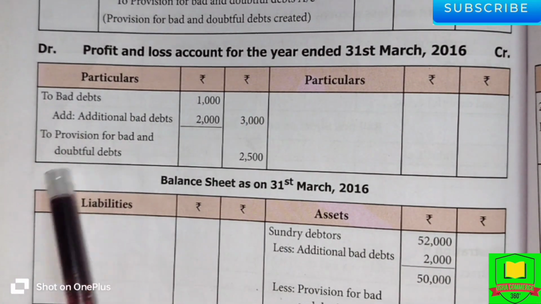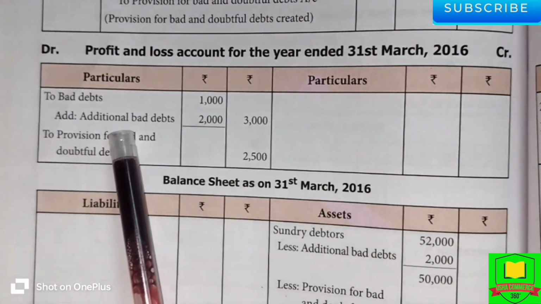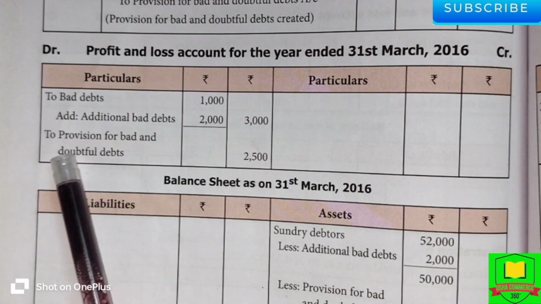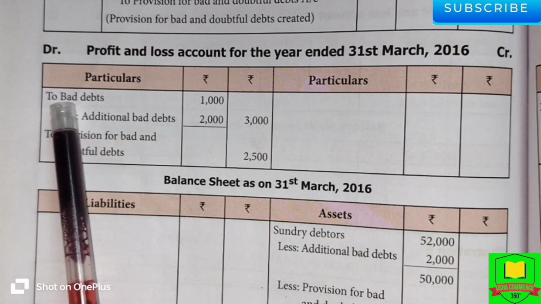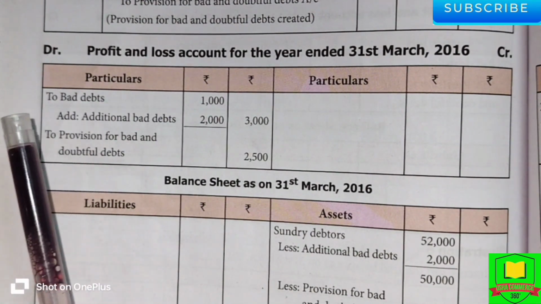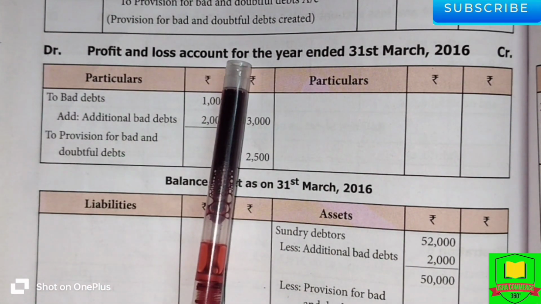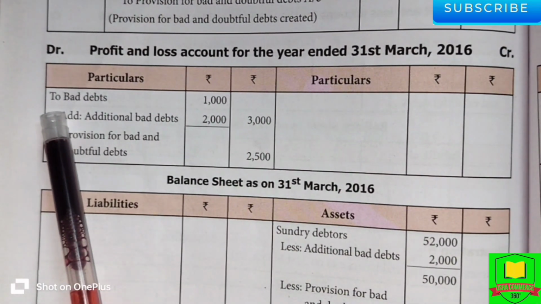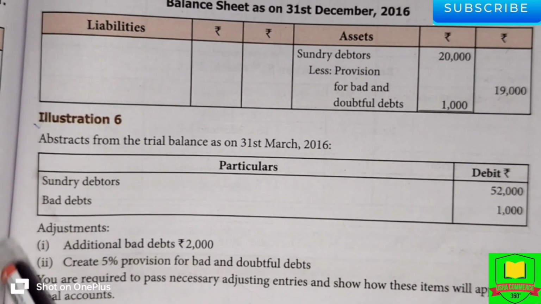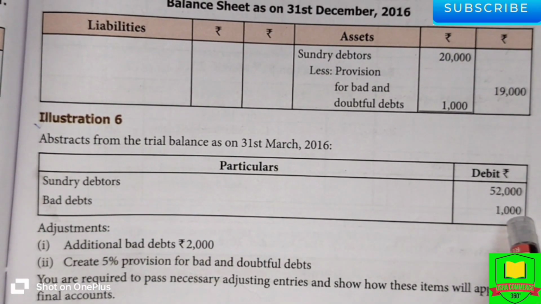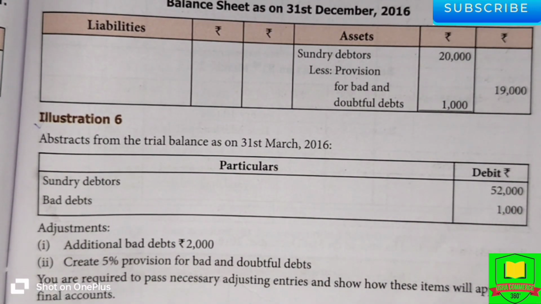Additional bad debts and provision for bad and doubtful debts, these both are losses for the company, because additional bad debts and provision for bad and doubtful debts are irrecoverable receipts. All the losses, bad debts and irrecoverable receipts in indirect expenses are to be debited on the profit and loss account. So we have to take bad debts within the sum. Bad debts 1,000 rupees is given within the sum, so we have to take that bad debts 1,000 rupees from the sum.